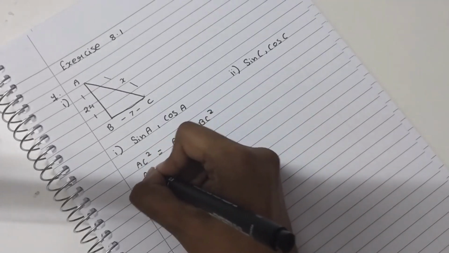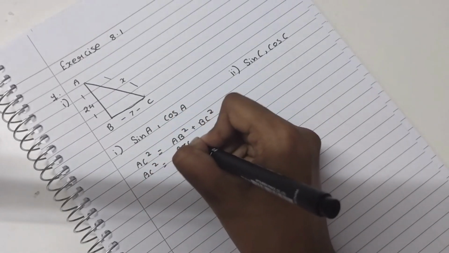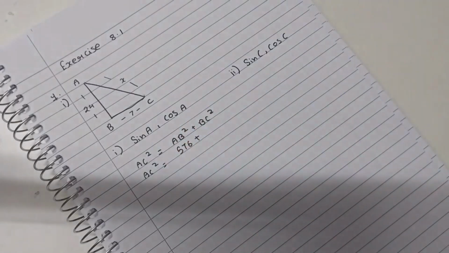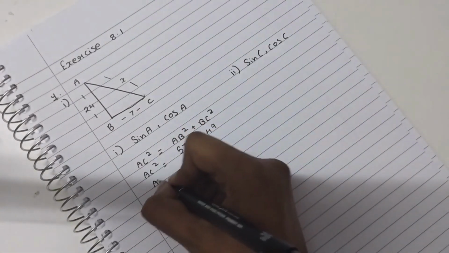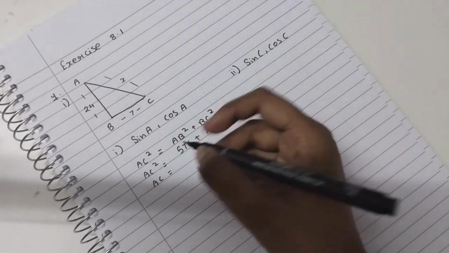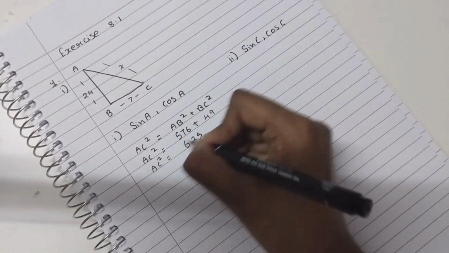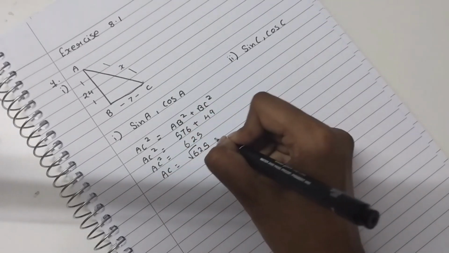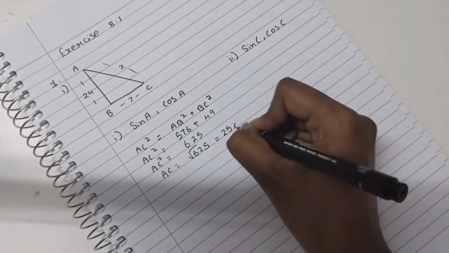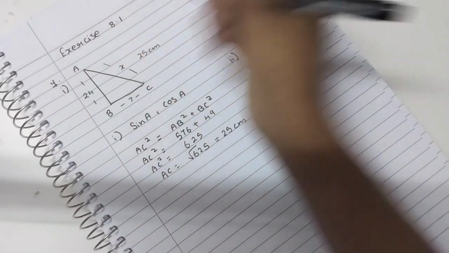So AC squared is equal to AB squared, 24 squared, which is 576, plus 7 squared, which is 49. When we add 576 and 49, we get 625. And AC is the root of 625, which is equal to 25 centimeters. So the value of AC is 25 centimeters.